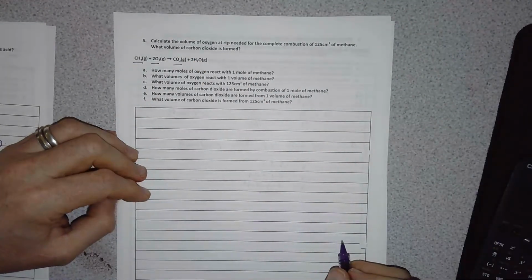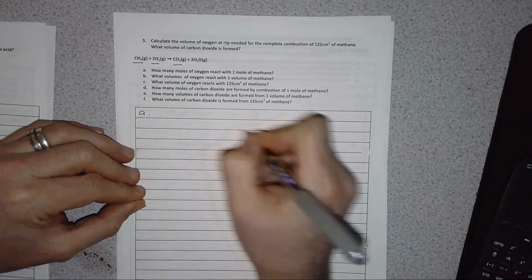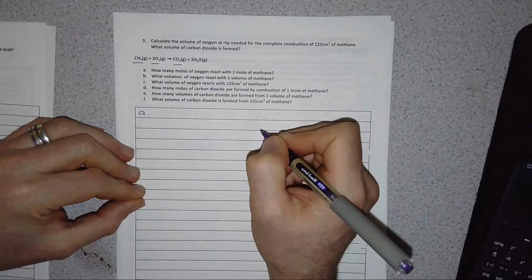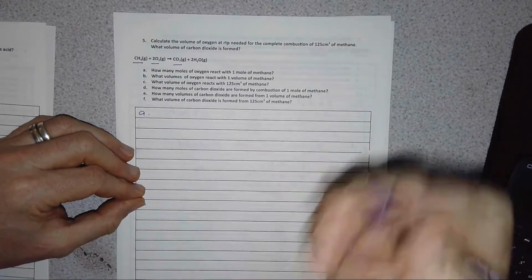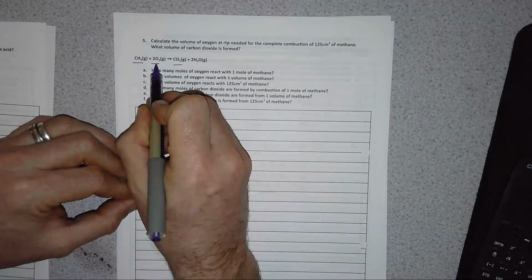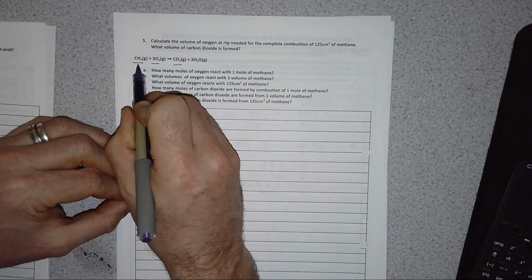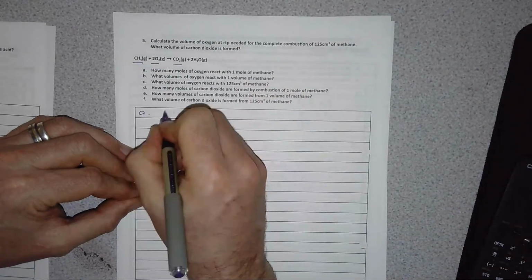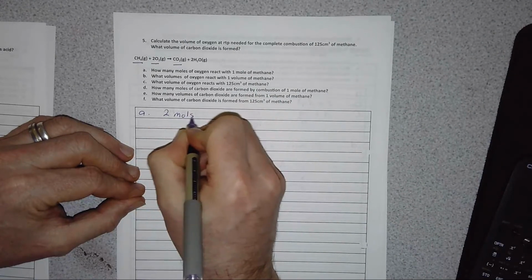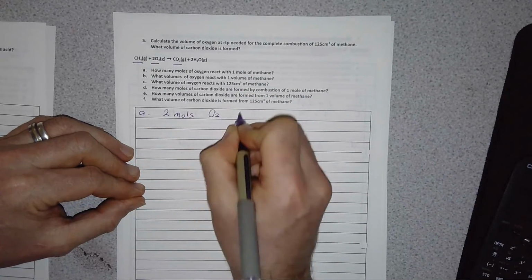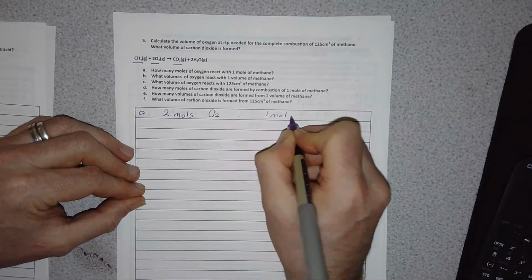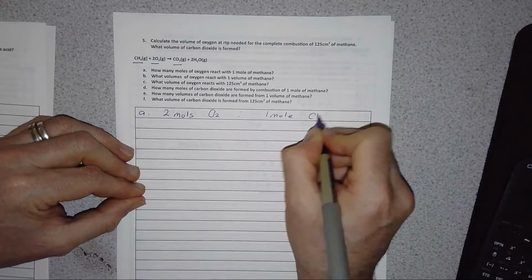So part A, how many moles of oxygen react with 1 mole of methane? So it's 2-to-1. 2 moles of oxygen are required to react with 1 mole of methane. So 2 moles O2 to 1 mole methane.